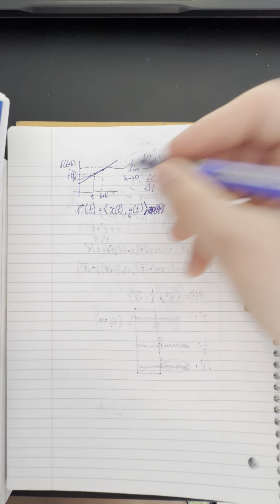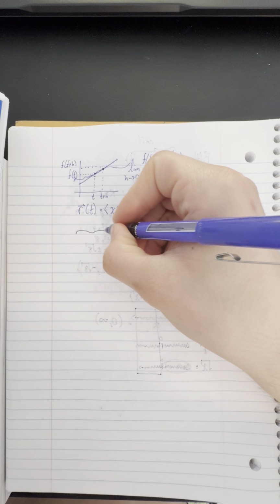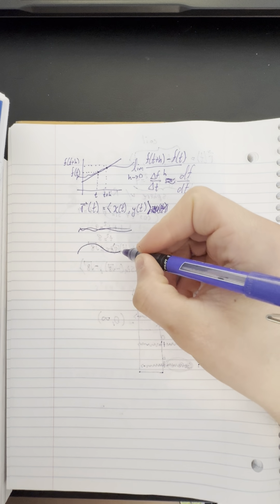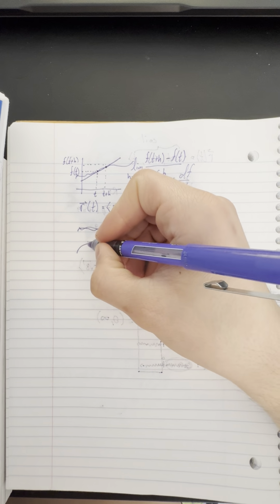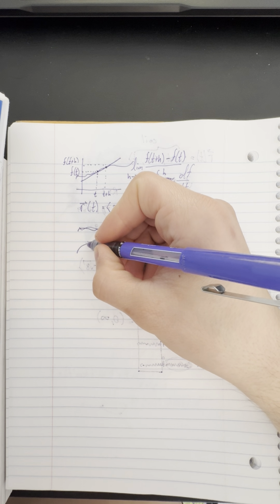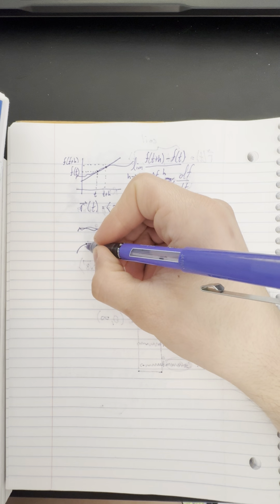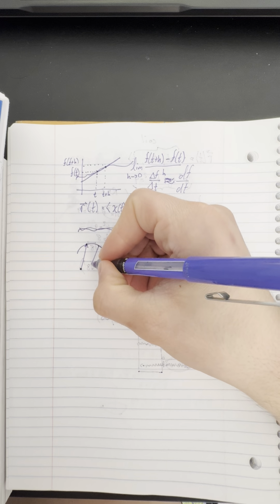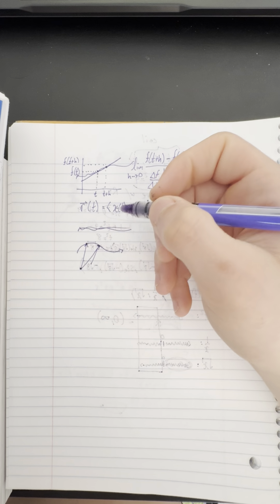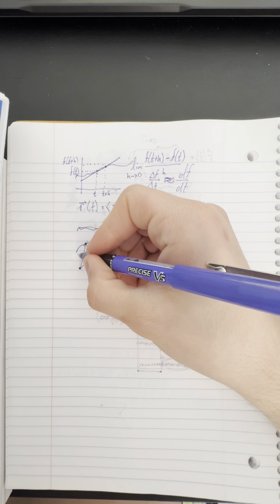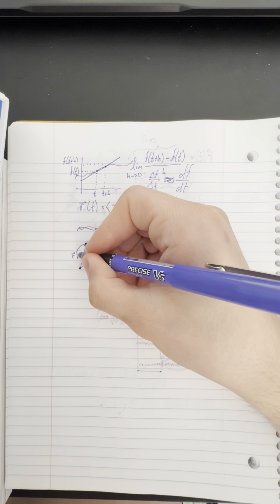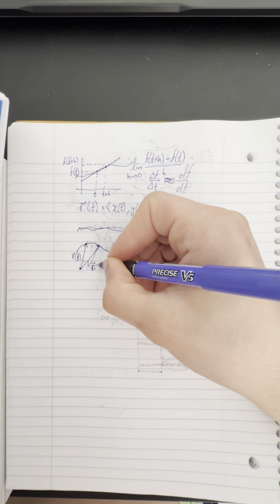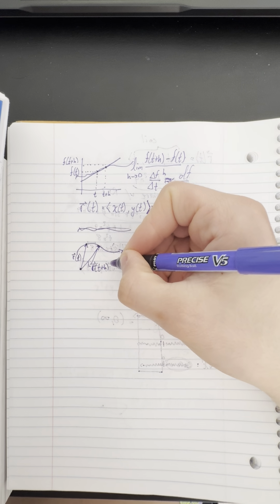Say you have some kind of vector-valued function, and you want a tangent vector right here. You would look at this vector, and that vector. Say this is r of t, and this guy is r of t plus h.